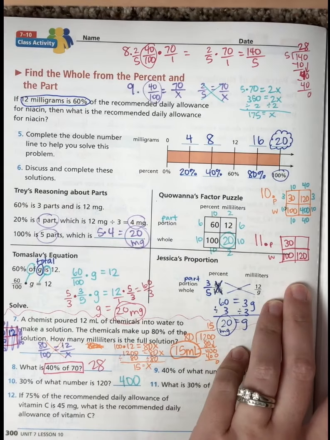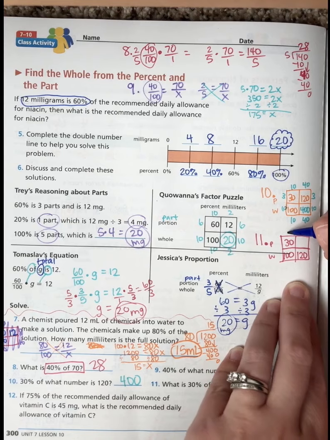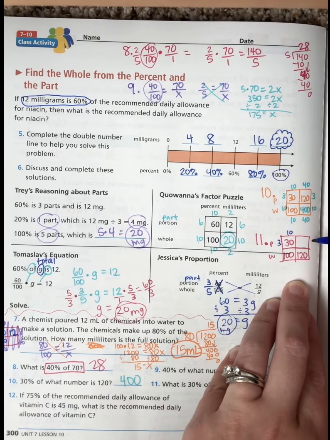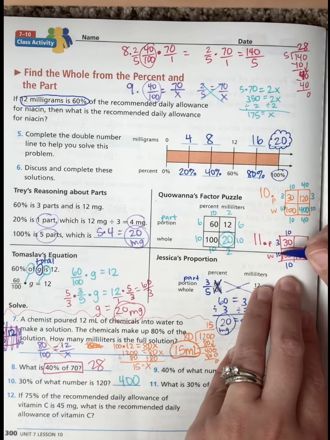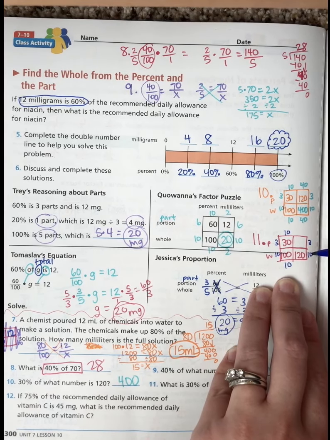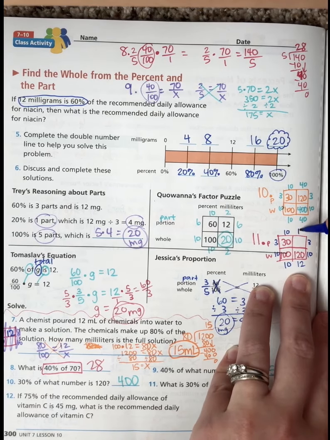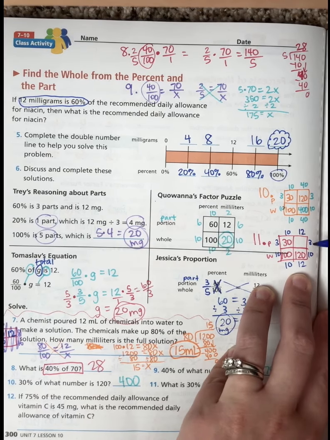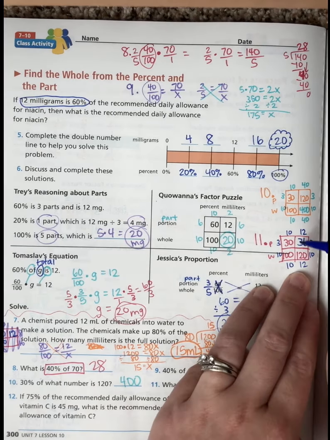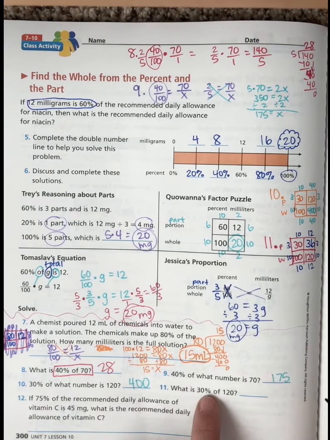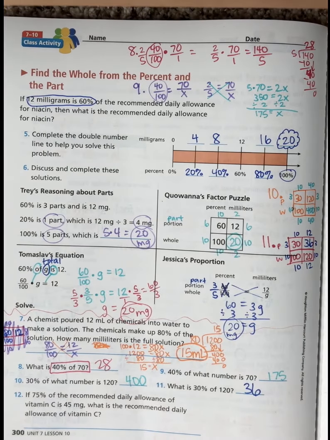So now I can solve this and say, similar to my factor puzzle above, 10 times 3 is 30, slide my 3 across, slide my 10 across. 10 times 10 is 100, slide my 10 across. 10 times 12 gives me 120, 12 slides across, and my missing number is 12 times 3, which is 36. So my answer, what is 30% of 120? It's 36. One more problem, you guys.